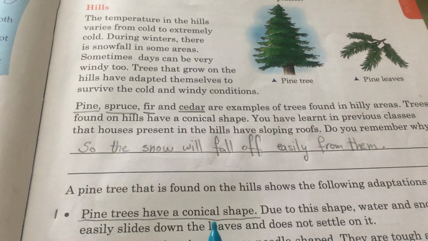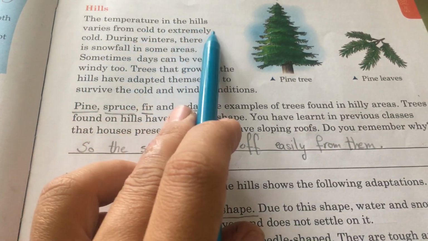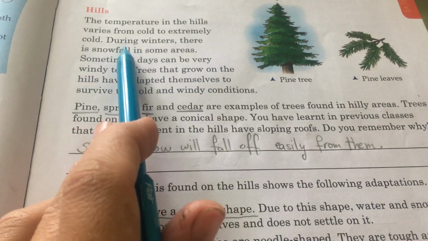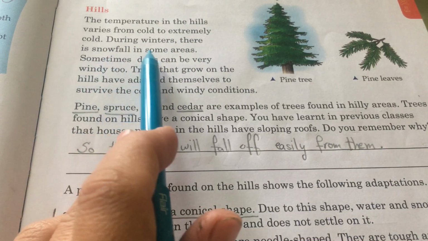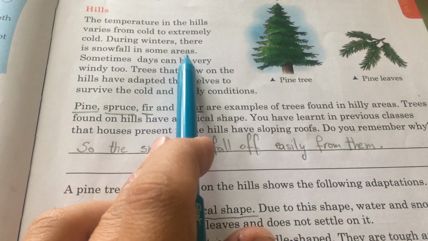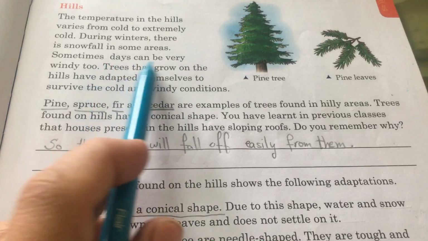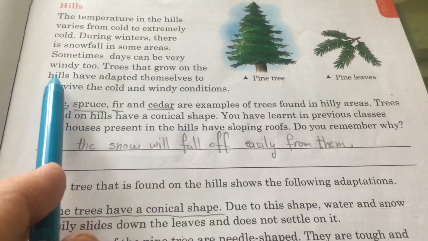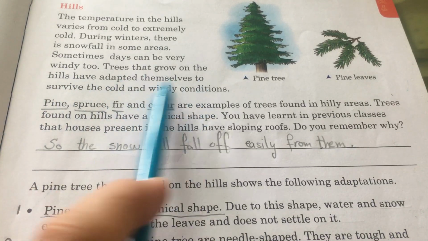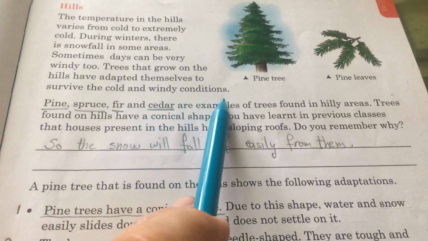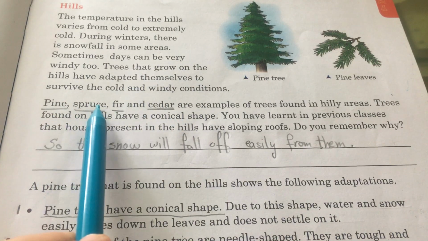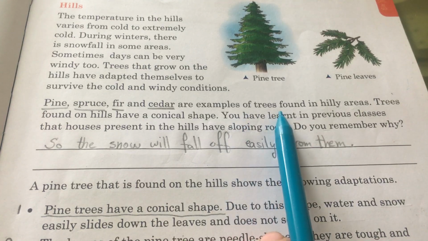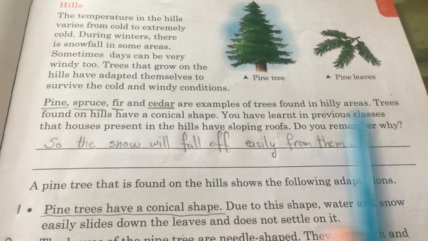Now hills. The temperature in the hills varies from cold to extremely cold. During winters, there is snowfall in some areas. Sometimes, days can be very windy too. Trees that grow on the hills have adapted themselves to survive the cold and windy conditions. Pine, spruce, fir, and cedar are examples of trees found in hilly areas.